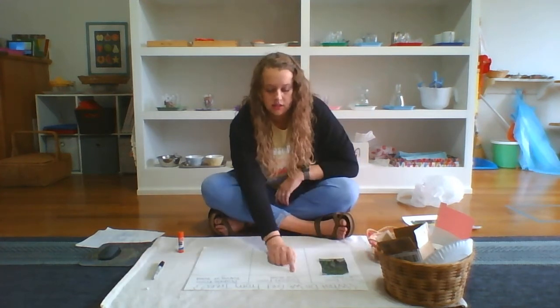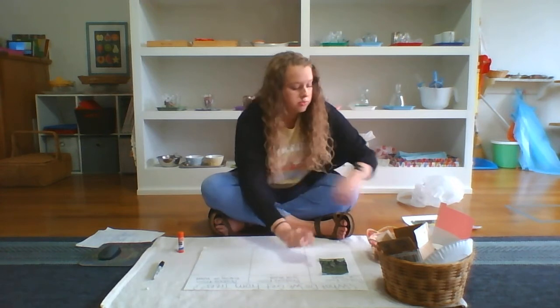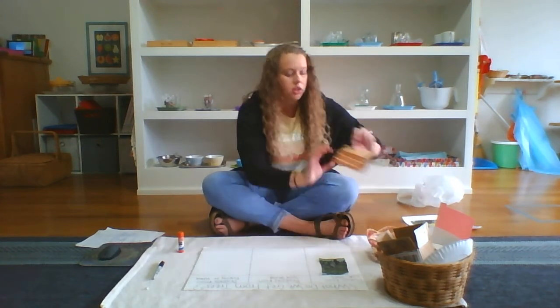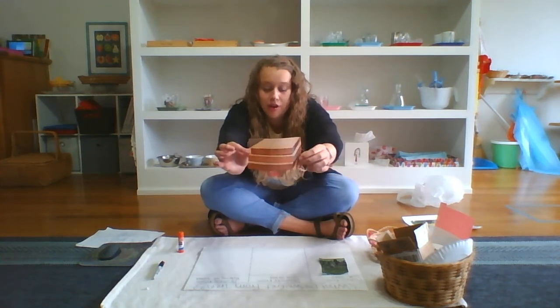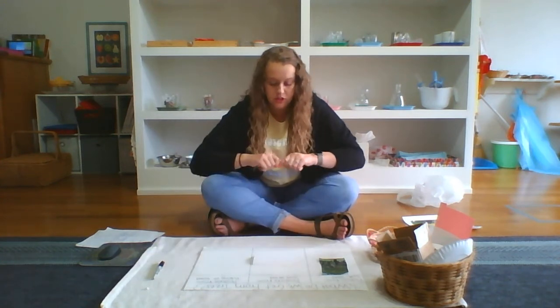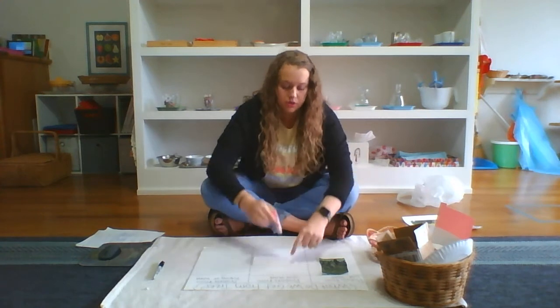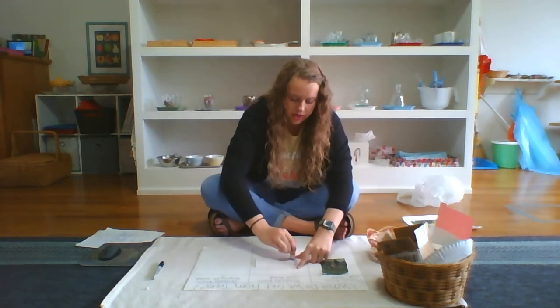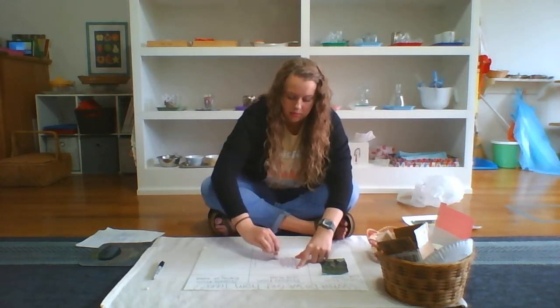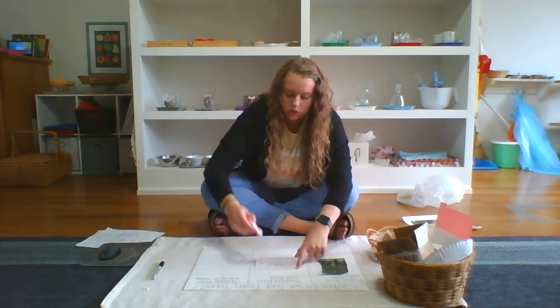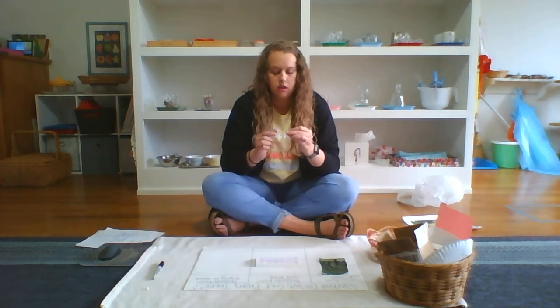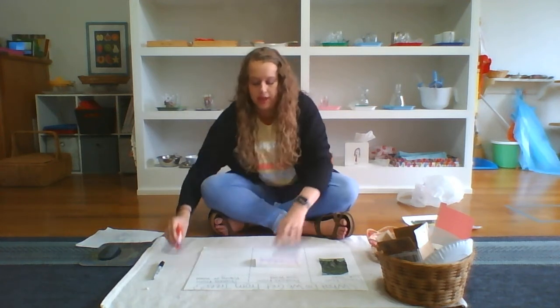The second column says products from solid wood. So I've got a picture of some lumber. Have you ever seen your parents use lumber? Do they go to Lowe's or Home Depot and get some lumber to maybe build a deck or work on their house or build you something, maybe like a tree house or a playhouse.